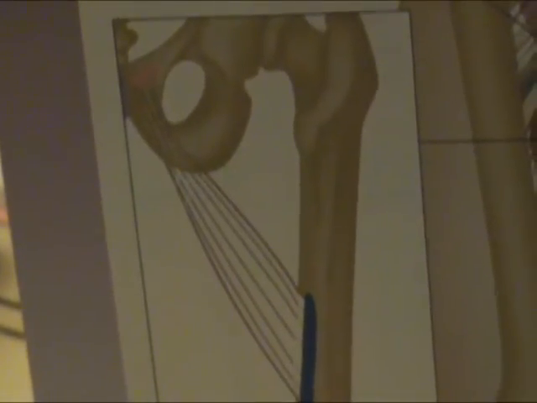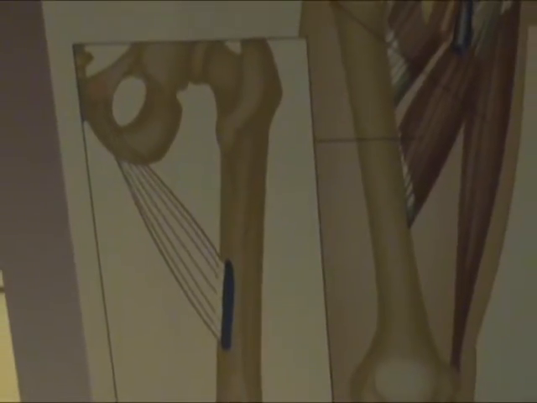It inserts at the linea aspera of the femur, and the joint associated with the adductor longus is the inner thigh. The action is, of course, to adduct, but also to laterally rotate and flex the femur.